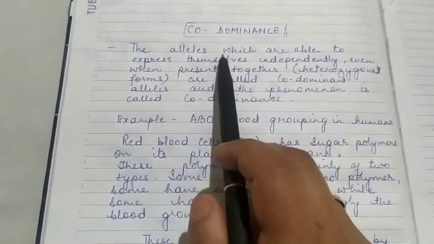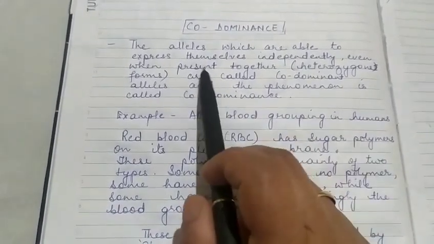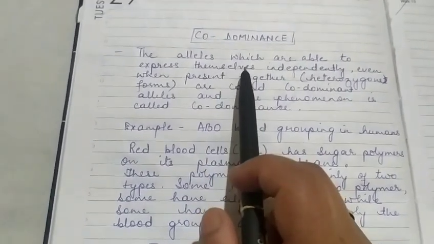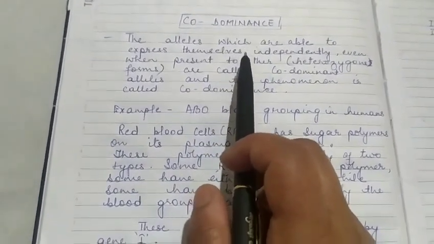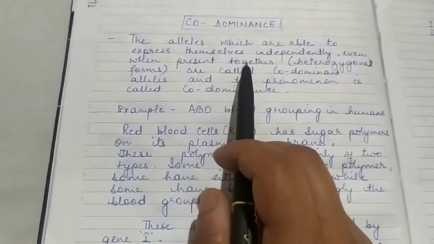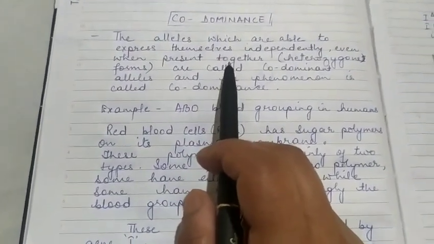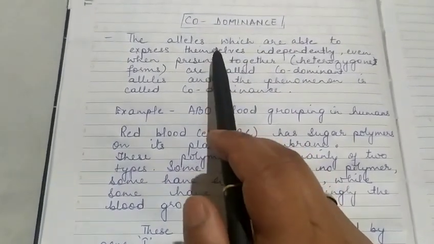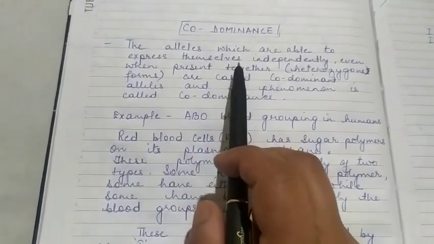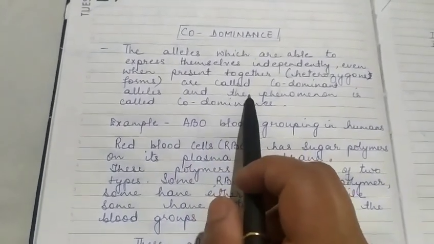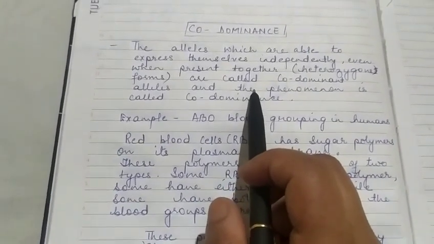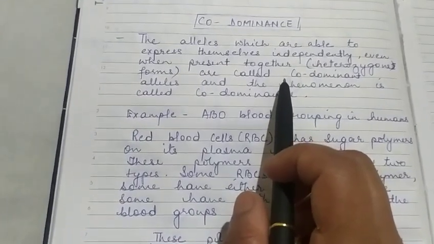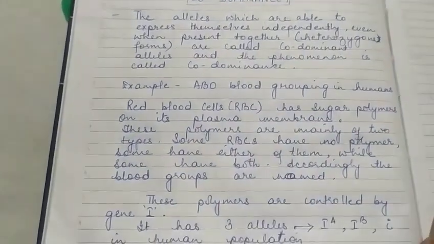So here, the alleles are able to express themselves independently even when present together. That is, in a heterozygous condition, both the alleles are equally expressing. In the previous case of incomplete dominance, we saw that both of them are partially expressing, so we get a blending, a new trait. But in this case, both the alleles equally express, so we get both the forms equally. Both the traits are equally expressed in the phenotype of that individual. This process is known as codominance.